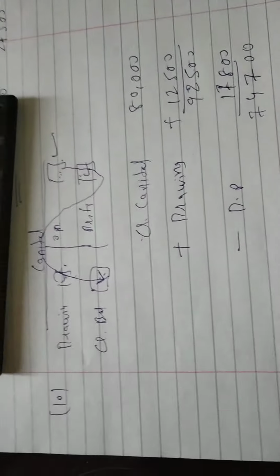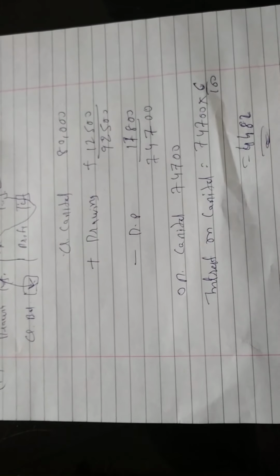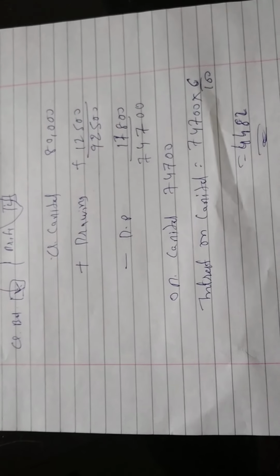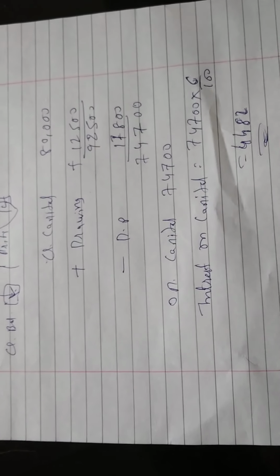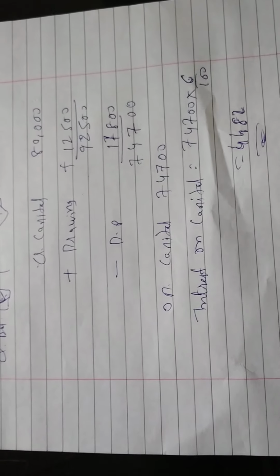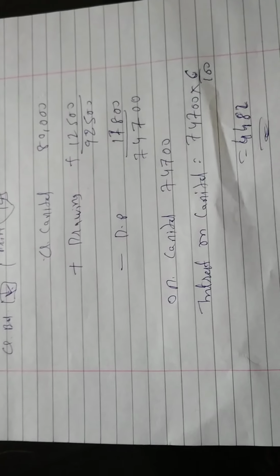So in this way you have to calculate interest on capital when opening capital is not given, and by mistake it is not calculated. So first of all you have to find the opening capital, and after that you have to find the interest on capital.